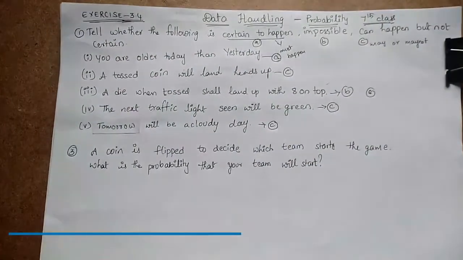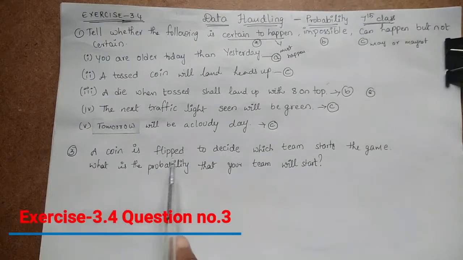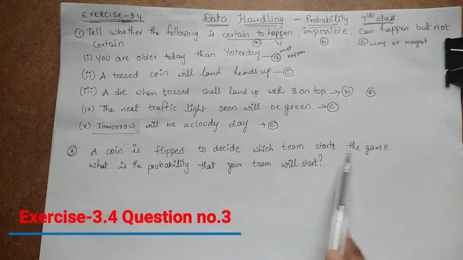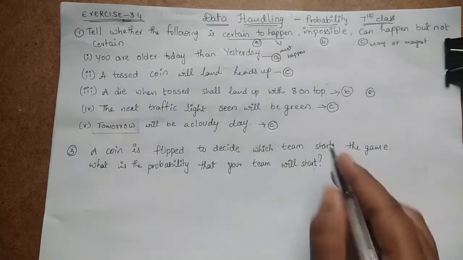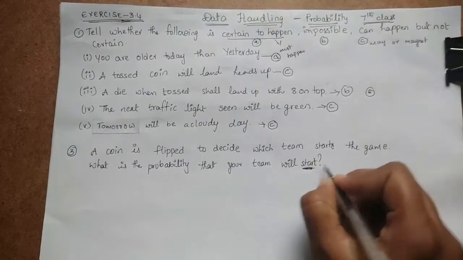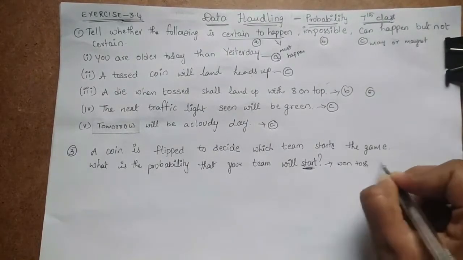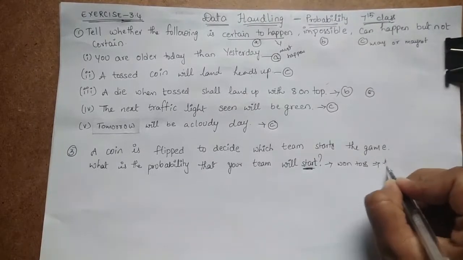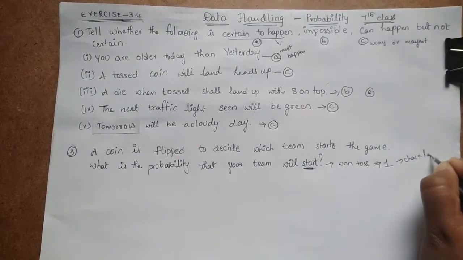Next, moving into the third question. A coin is flipped to decide which team starts the game. You may all know about the game starting. There are heads and tails before going into the game. Here, what is the probability that your team will start? If the team will start, it means it will win the toss. It means they have a 100% chance of happening, right?